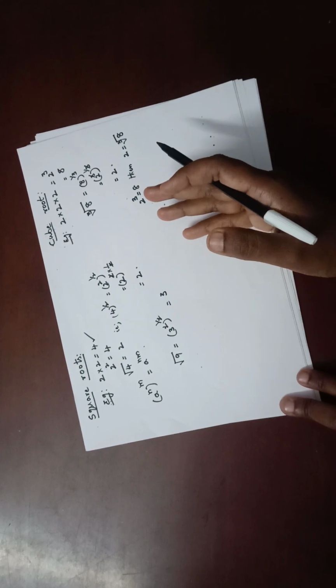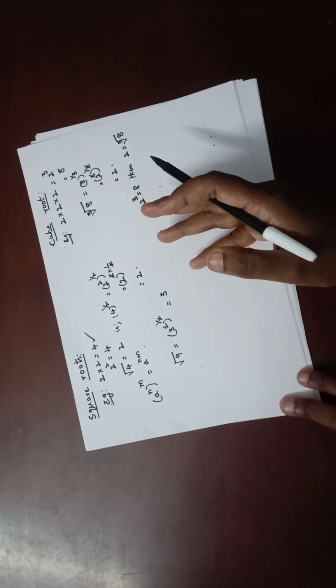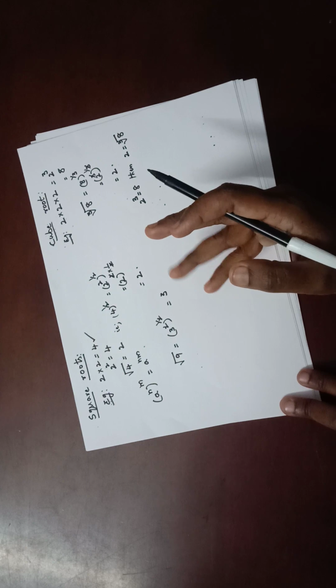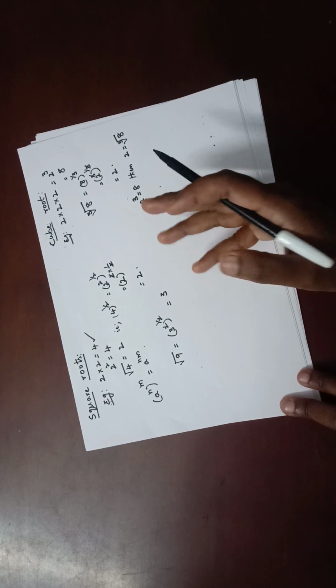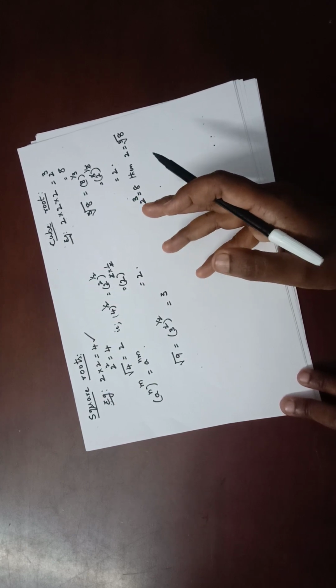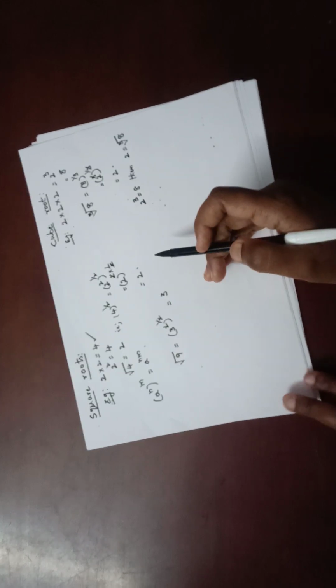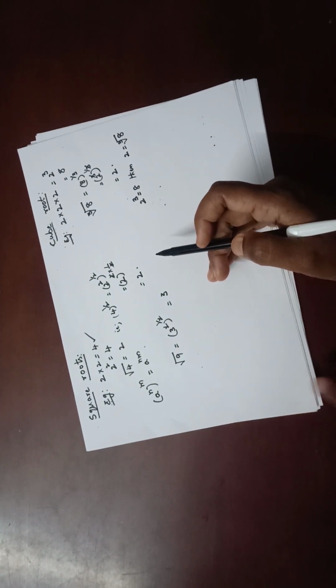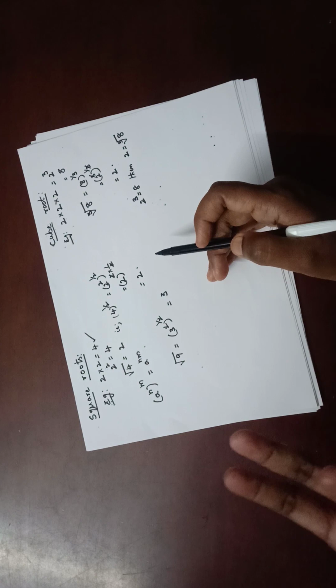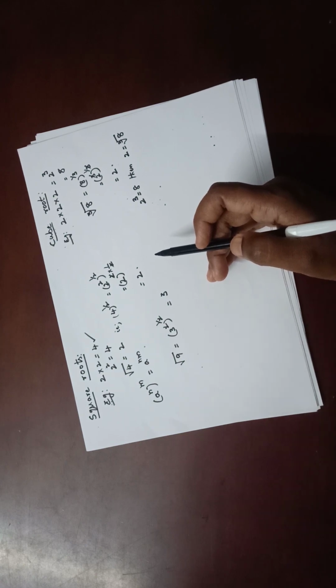11 11s are 121, 12 12s are 144, 13 13s are 169, 14 14s are 196, 15 15s are 225. In that way till 20. So we can learn them by heart and we can understand the squares of the numbers. So afterwards we should do some calculation.